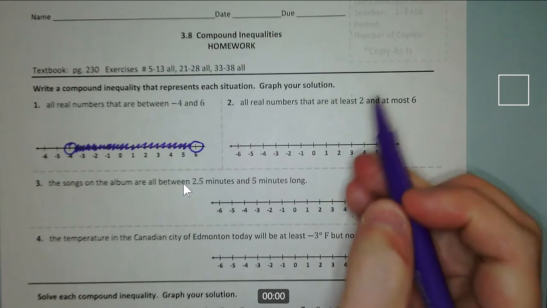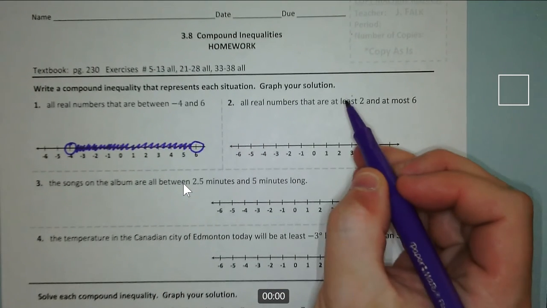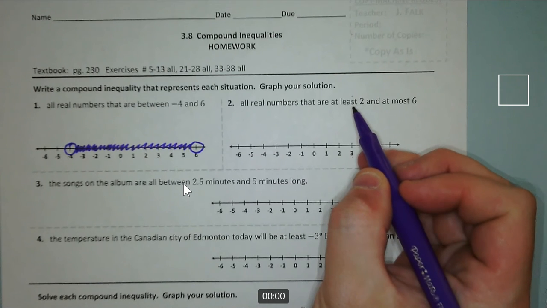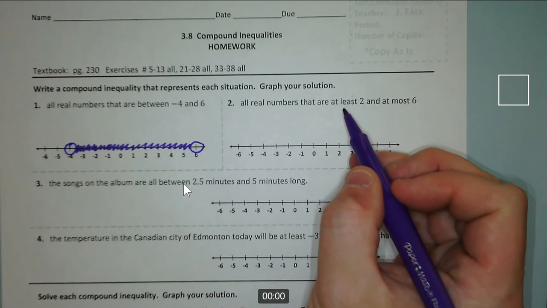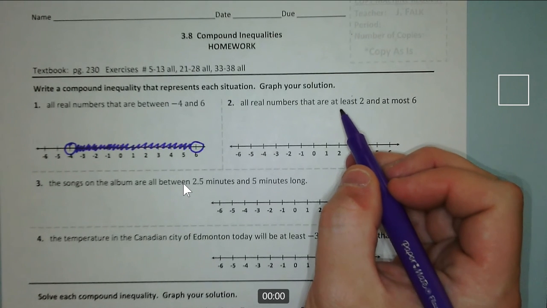All real numbers that are at least 2. At least 2? What does that mean?